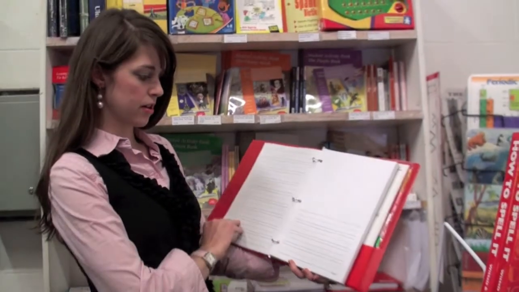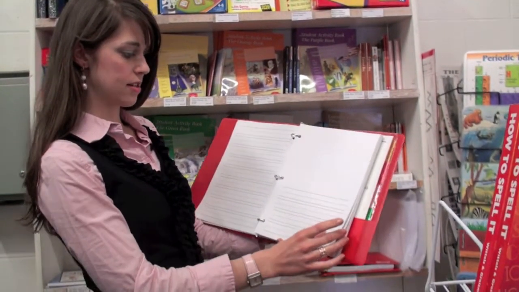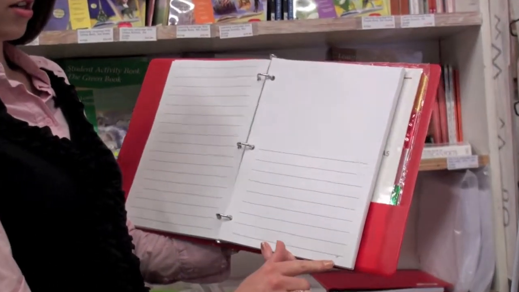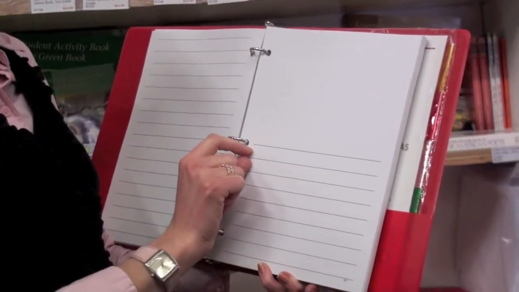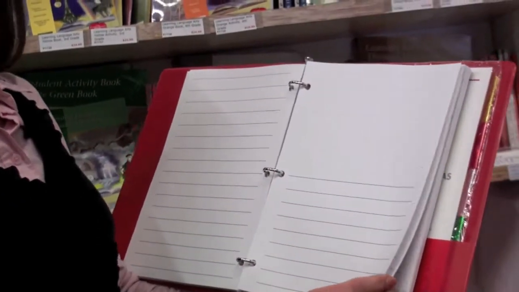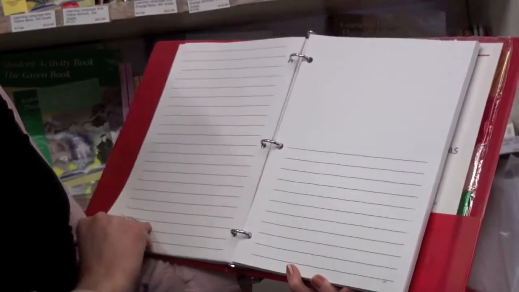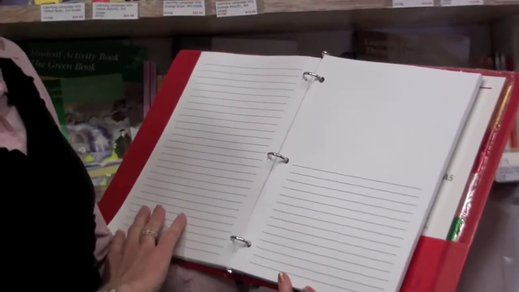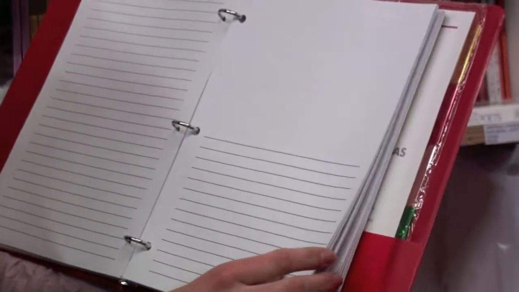And then there's paper in here for every grade level. So that's the youngest grade. And then as it gets a little harder, the lines get less wide and there's not dots in the middle. So they become the right grade level. Here you see them getting smaller and smaller so that it goes all the way through 5th grade.